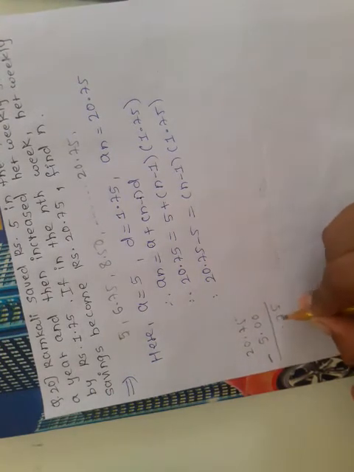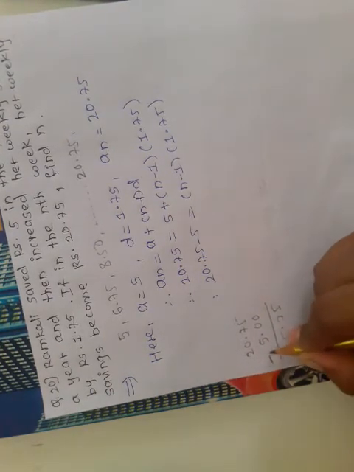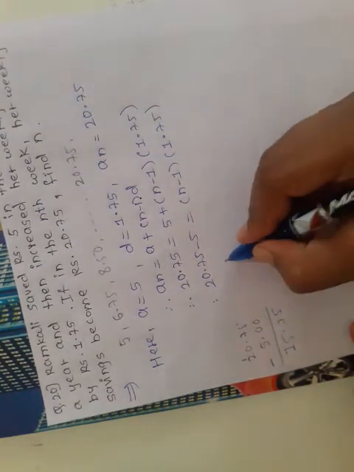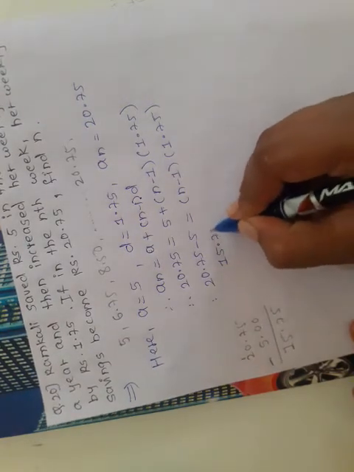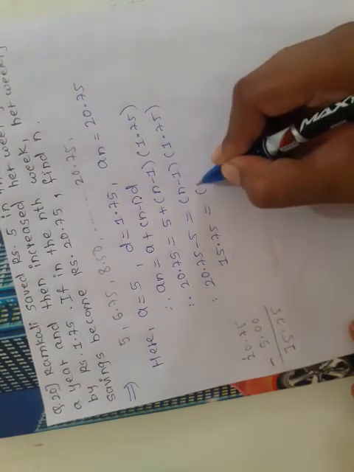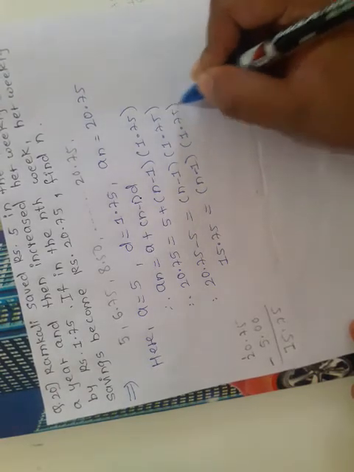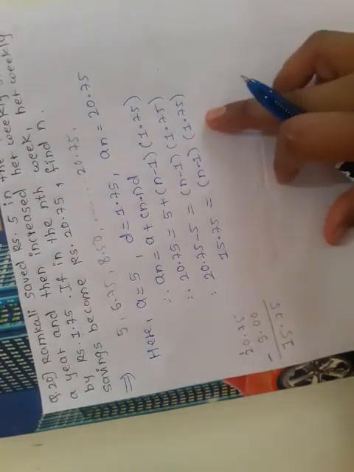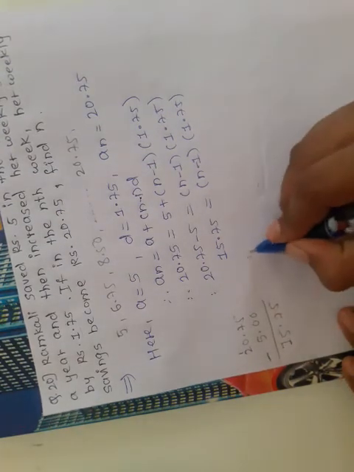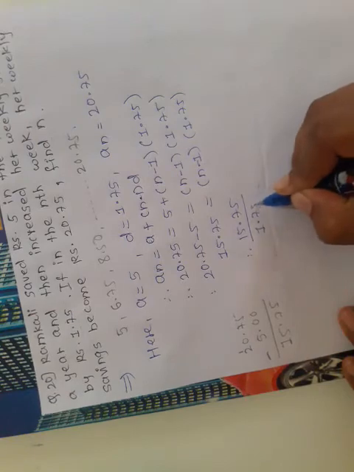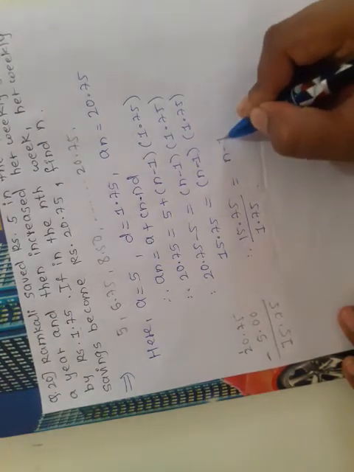So 20.75 minus 5 is 15.75, which is equal to n minus 1 into 1.75. Now divide 15.75 by 1.75, which gives n minus 1.